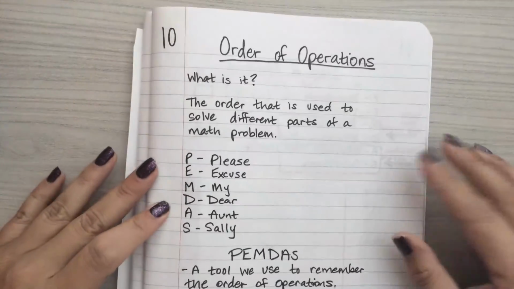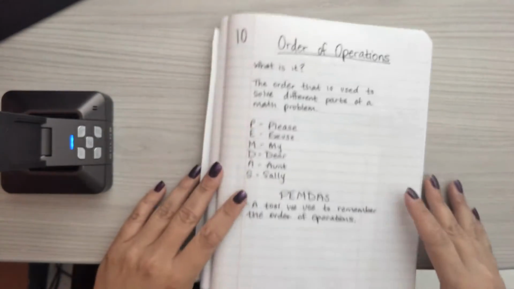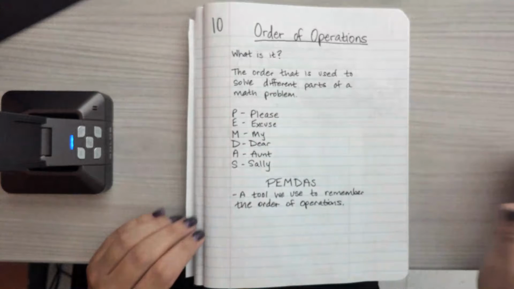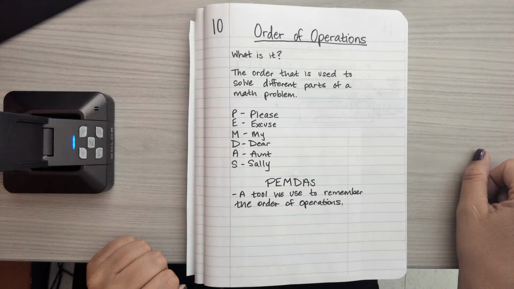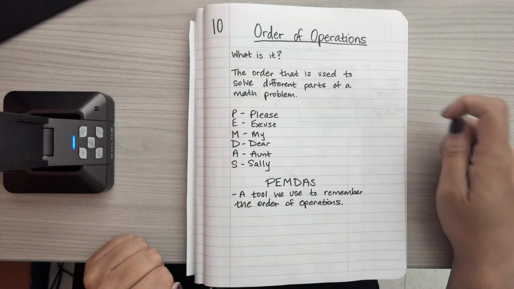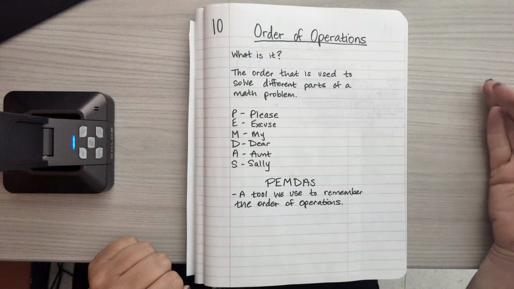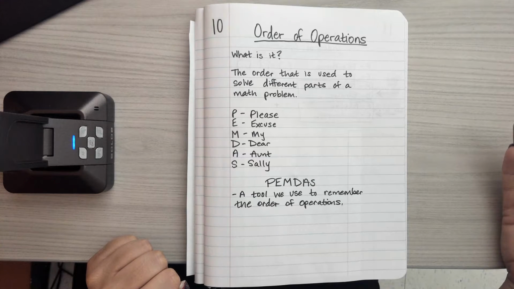For me, I am on page 10. Let me bring this up just a little bit. All right, great. For this here, my students were talking about order of operations. We defined what order of operations is, and order of operations really is the order that is used to solve different parts of a math problem.